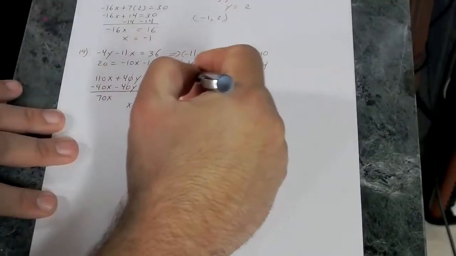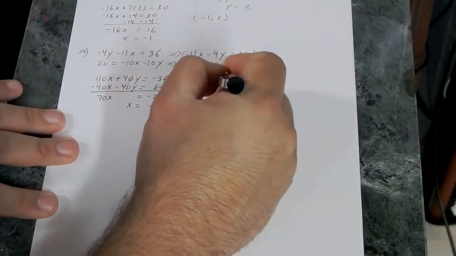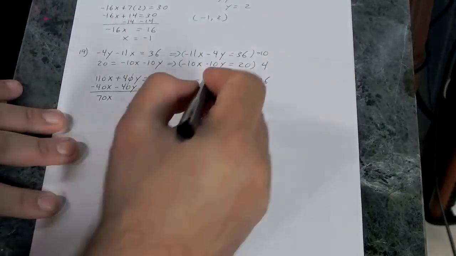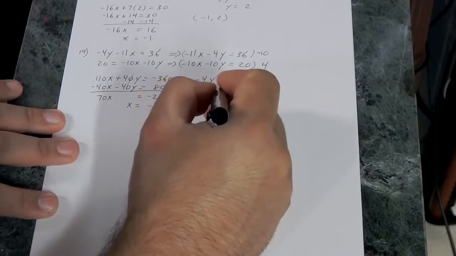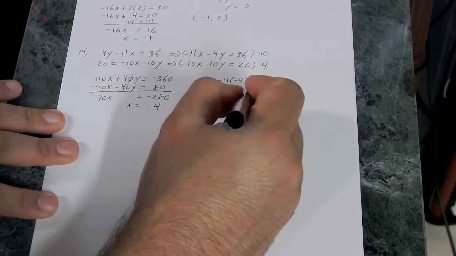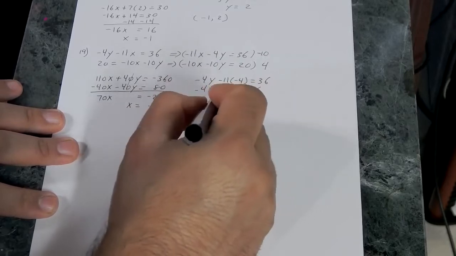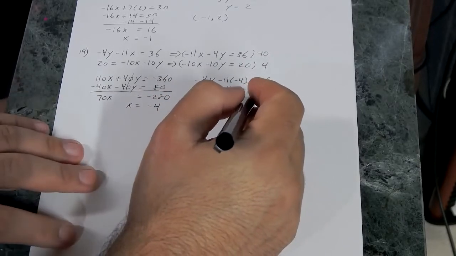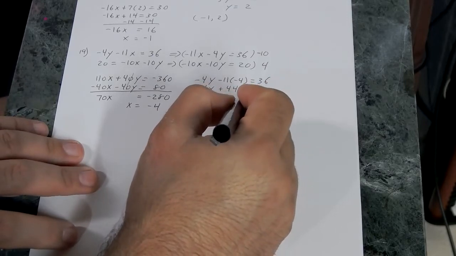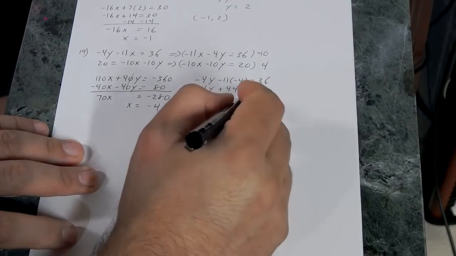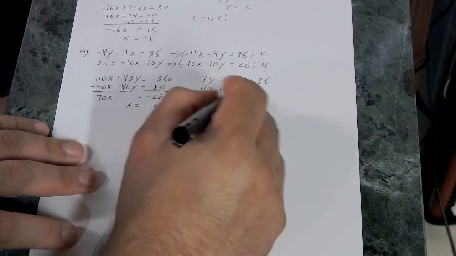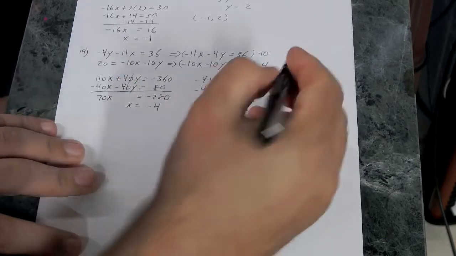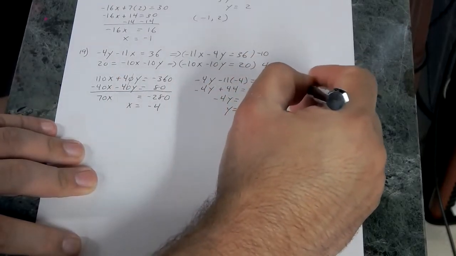I'll do the top again. Negative 4y minus 11 times negative 4 is 36. Do the math. Negative 4y plus 44 is equal to 36. Subtracting the 44, negative 4y is equal to negative 8. So y is equal to 2. So my ordered pair is negative 4, 2.